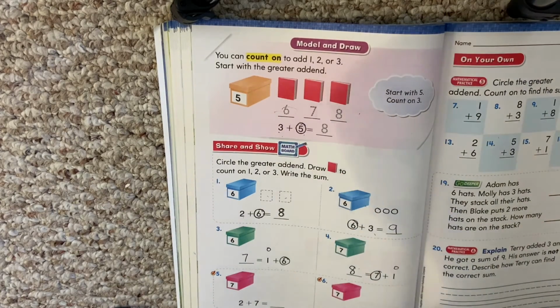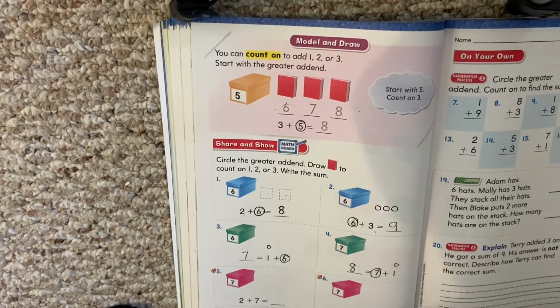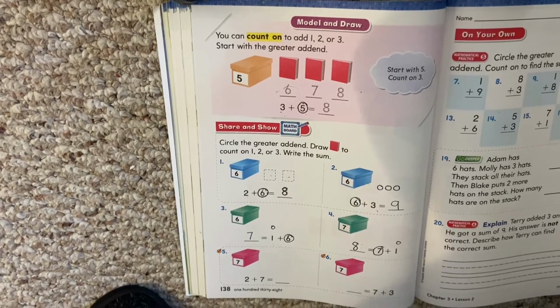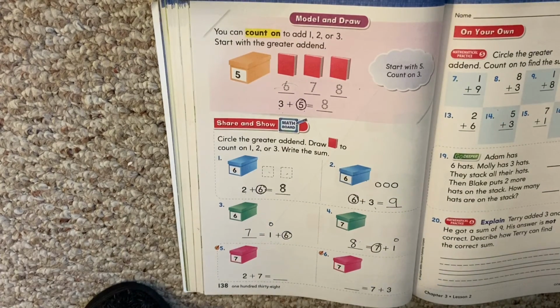So both strategies work. You just have to figure out which one you want to use. I like the fingers better just because I find that as our numbers get a lot bigger, it makes it easier so that when we're using bigger numbers, we don't have all the circles all over. But it is up to you.